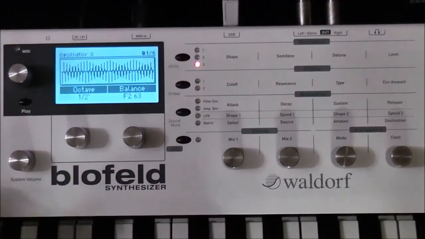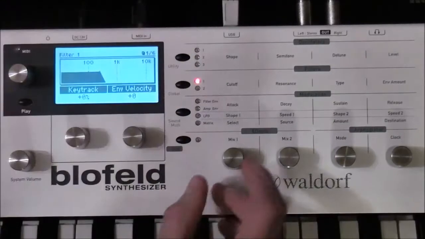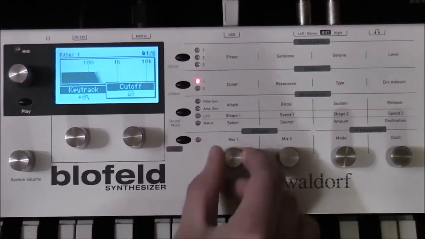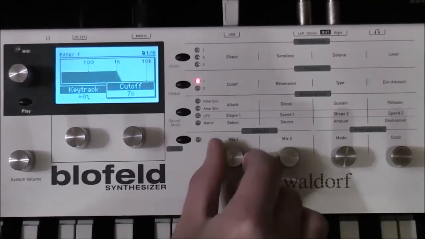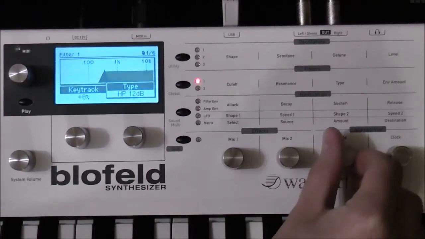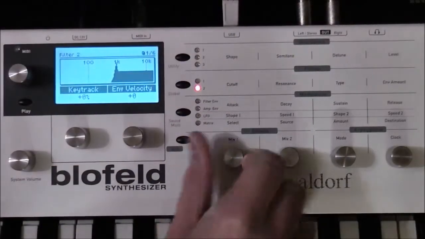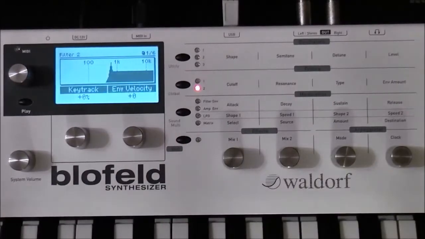So if you want to change the cutoff of filter 1, you press this button once and you can directly change the cutoff, the resonance or the filter type. If you want to change filter 2, press the button again and you can see filter 2.